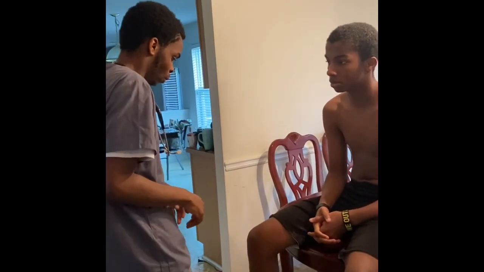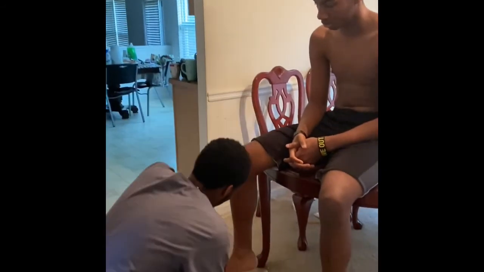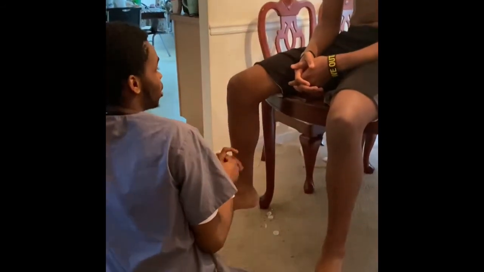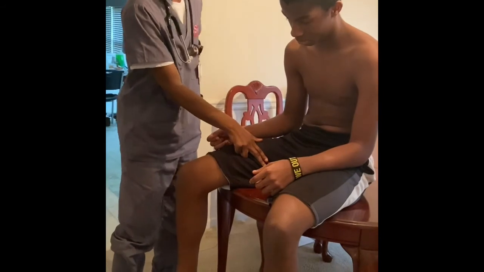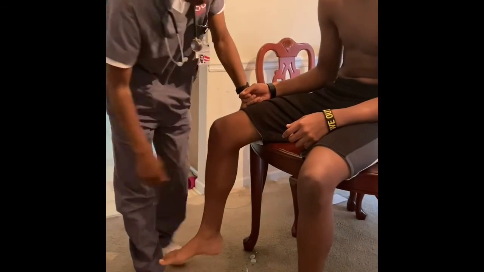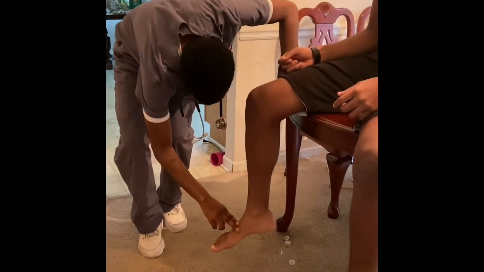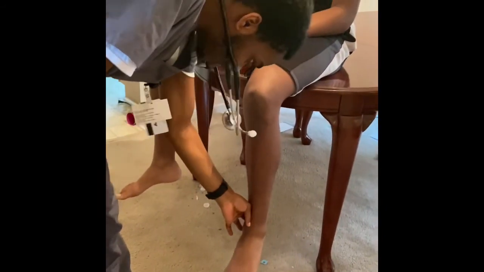Now I'm going to start by looking at the hair distribution, and I'm going to be looking for edema, and there appears to be none. Now I'm going to be doing the pulses. I'm going to start with the femoral pulse, then the popliteal pulse, then the dorsalis pedis, and the posterior tibial.